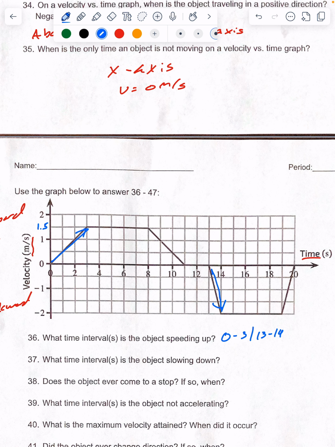At what times is the object slowing down? So when are you going towards 0? So here and then here. I didn't say forward or backwards. I just meant when are you slowing down? So it could be either direction. I would say 8 to 11 and 19 to 20.